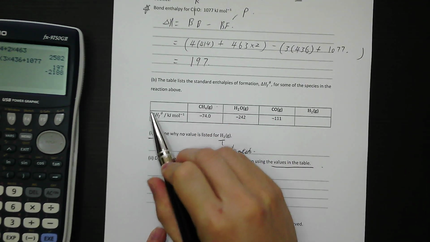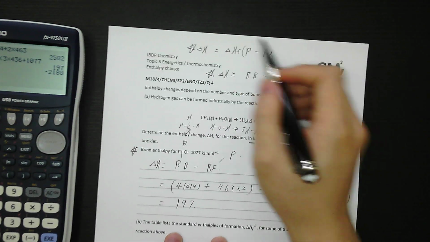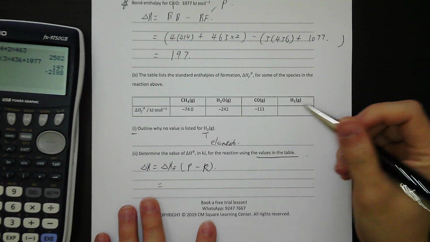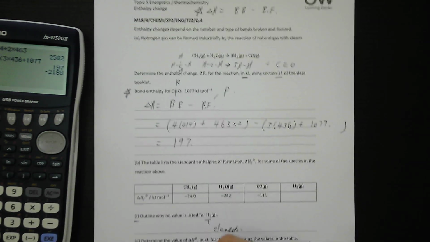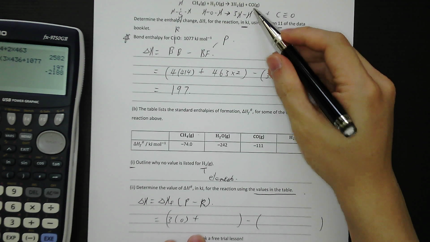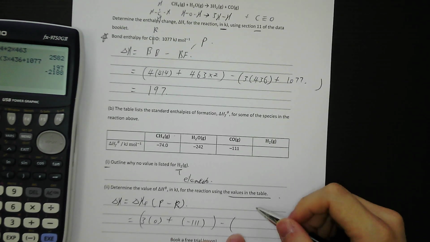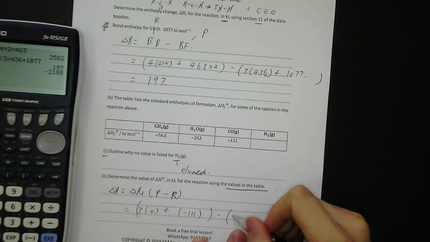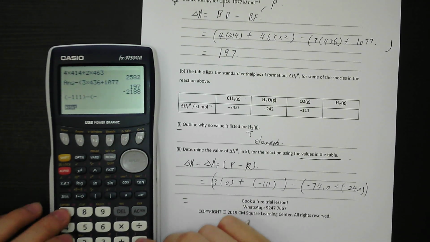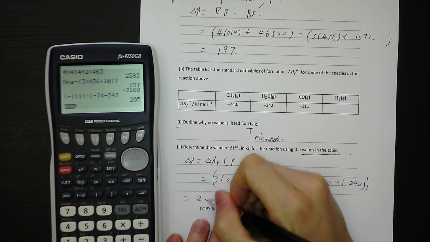The values in the table are the enthalpy change of formation values, so now we have to use the formula delta H equals enthalpy change of formation of products minus reactants. Products: 3 times H2, which is 0, and also 1 mole of carbon monoxide, negative 111, and minus the reactants. Reactants are CH4 and H2O: negative 74.0 plus negative 242. The answer is positive 205 kilojoules.